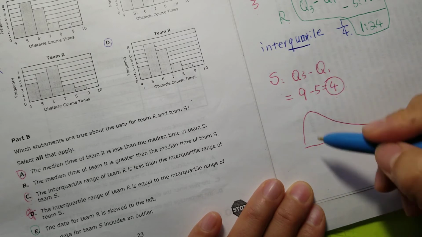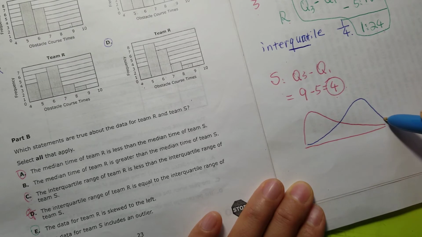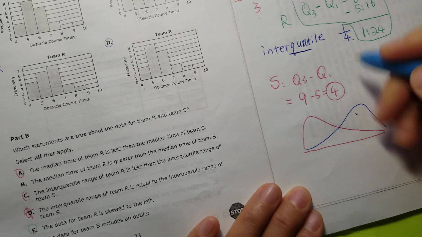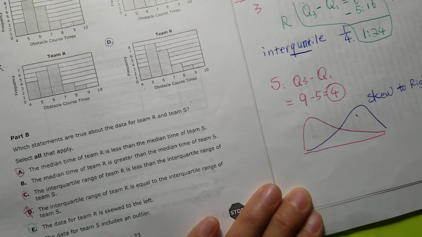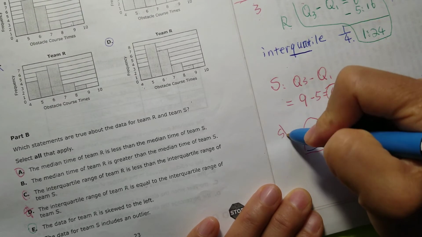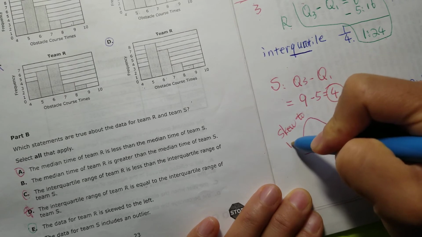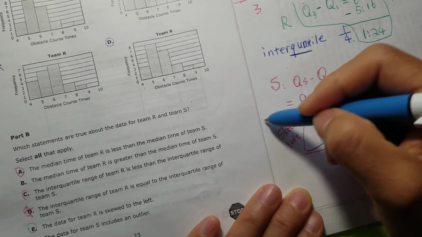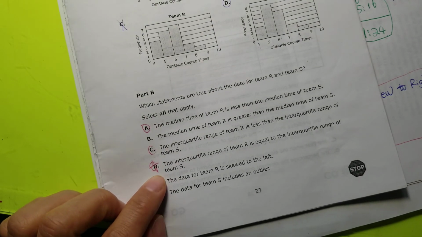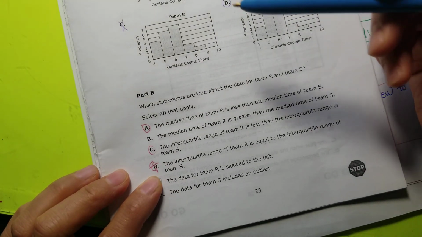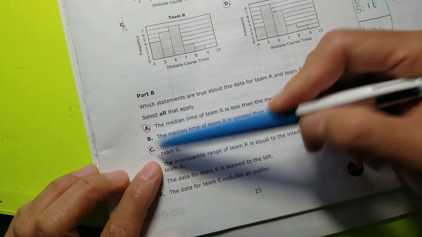If it skews to the right, it's closer to the right. And the red one is skewed to the left. So it's up to you. Maybe just follow the state's standard solution and do not pick it. Therefore, the correct answer is only A and C.